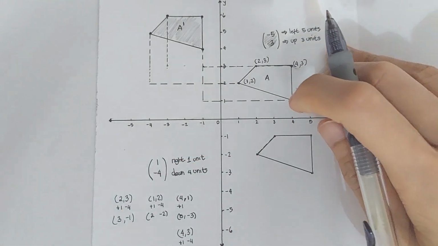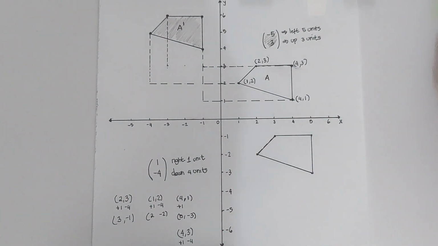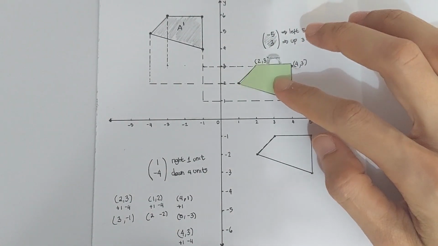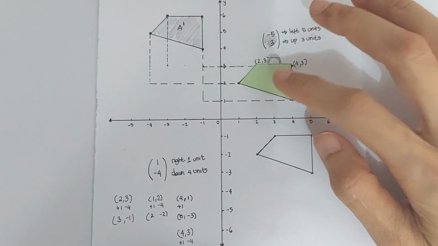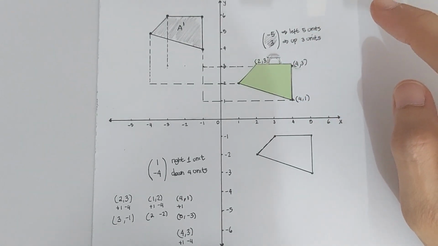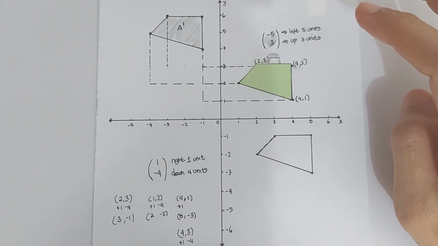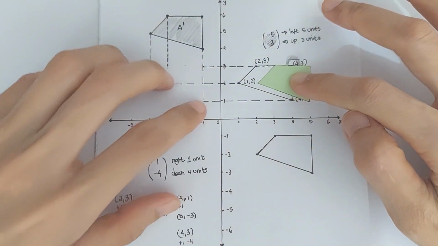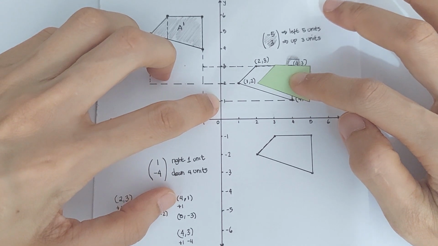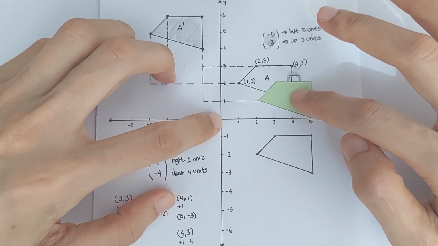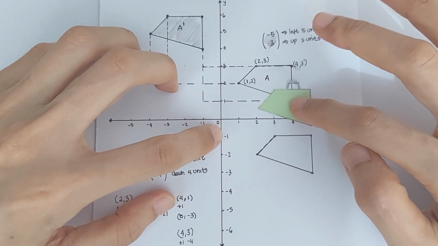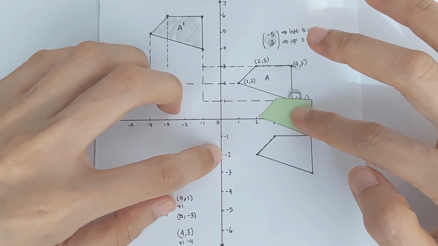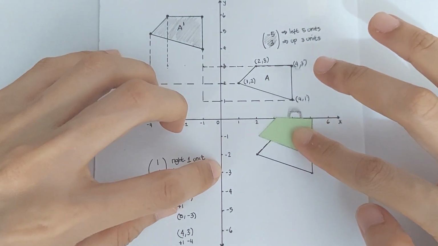To prove whether this answer is correct or not, I will use the vector again. Move it based on 1, negative 4 as a column vector. So 1, it will be here. And then negative 4. So from 1 here, 1 unit down, 2 units down, 3 units down, and 4 units down.